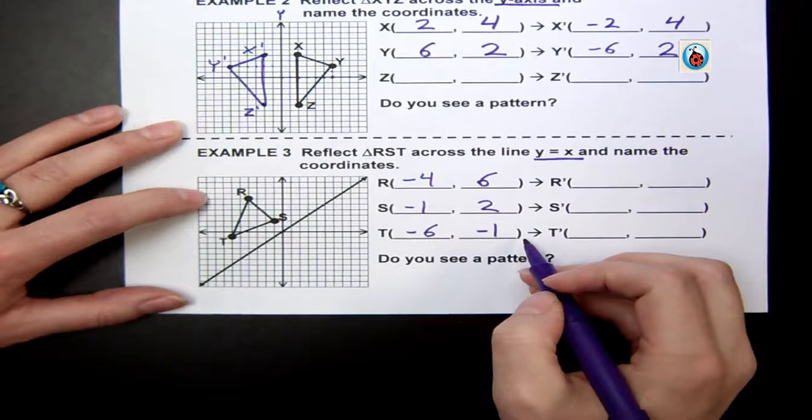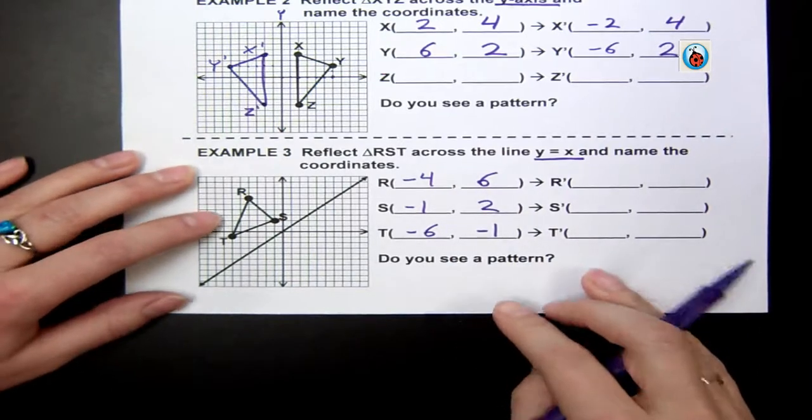Check and see if these are the ones that you have.